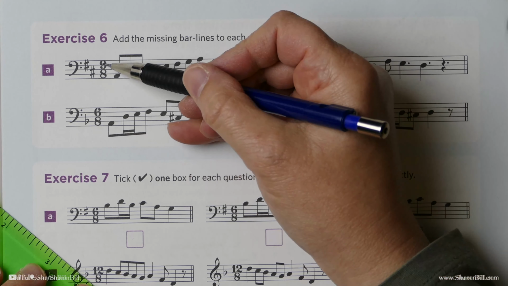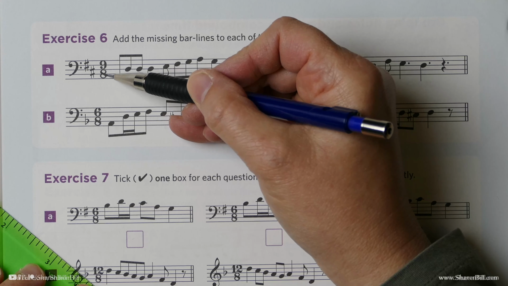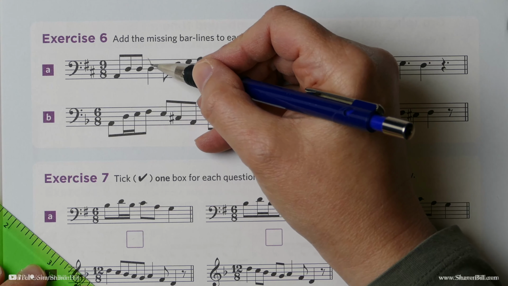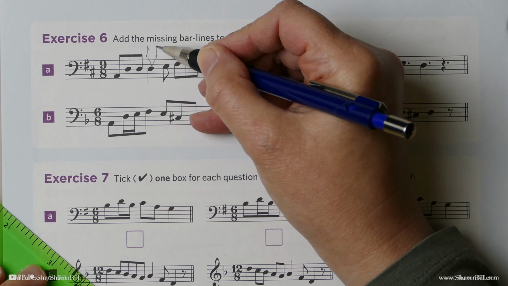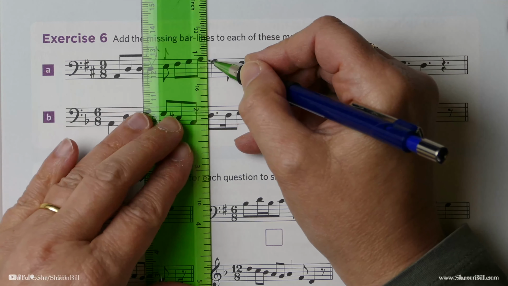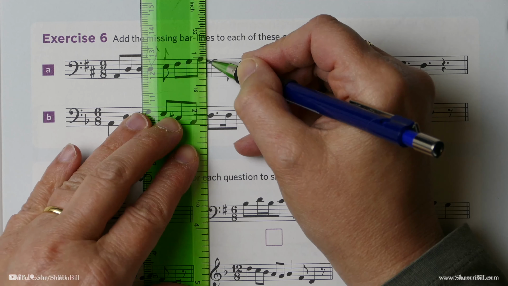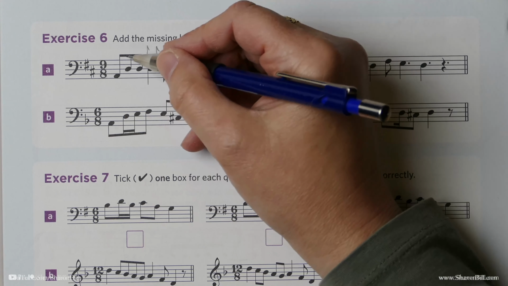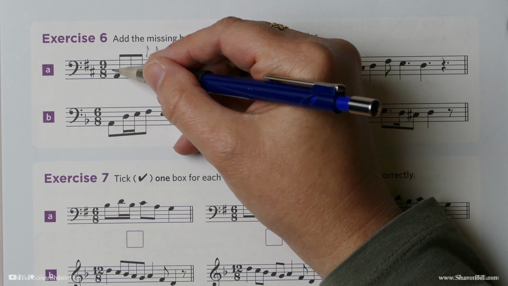So we should have 9 quaver beats per bar. So 1, 2, 3. The crotchet is 2 quaver beats, 4, 5, 6, 7, 8, 9, bar line. Simple as that. But we can also see that 9/8 is triple time. It's 3 groups of dotted crotchet beats.